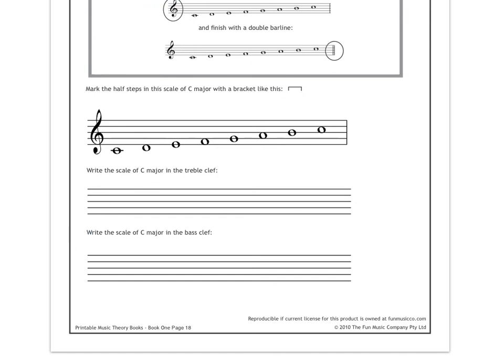Okay, practice writing the C major scale. Again, spreading the notes out across the staff. And then write the C major scale in the bass clef. So you'll draw a bass clef here, start on the proper note C in the bass clef, and away you go. All right, easy 2 little pages to get through.